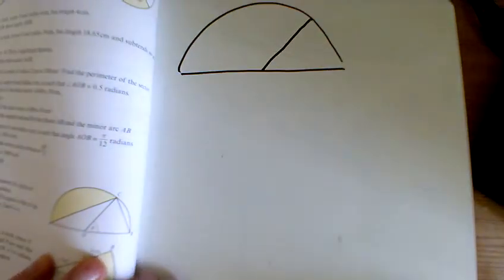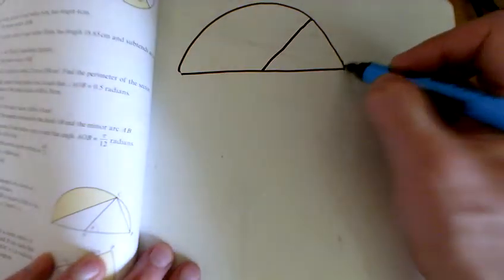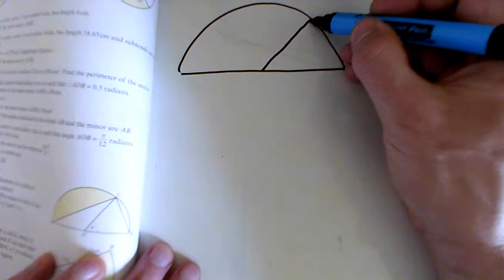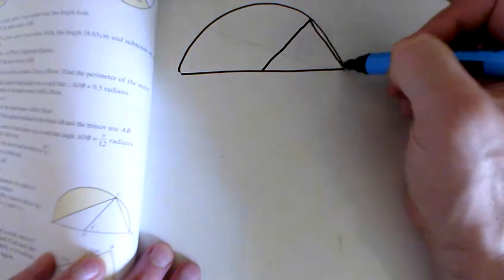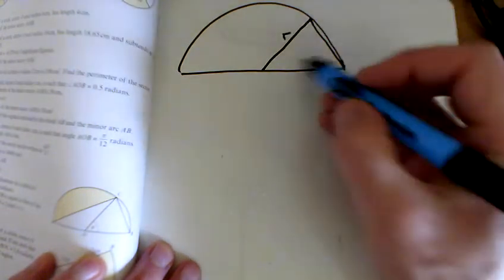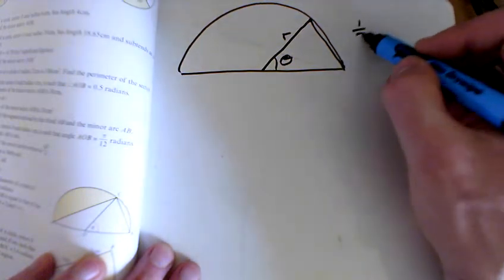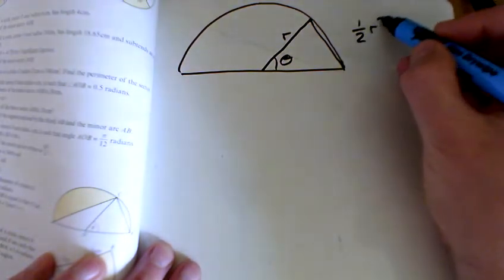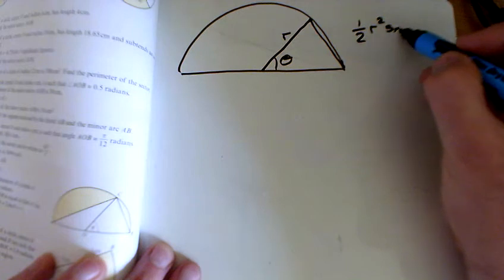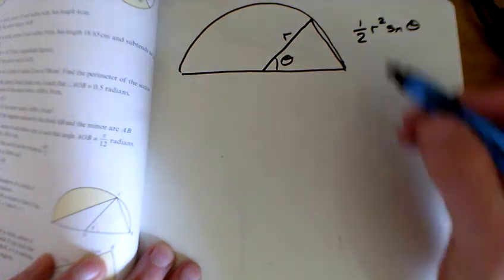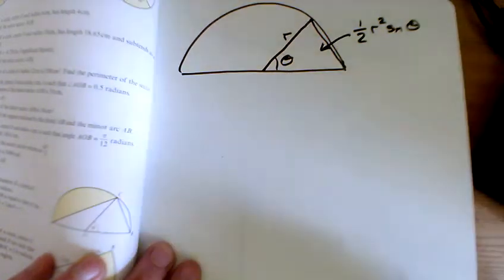Question 9, there's quite a lot to do in this one. We'll take it bit by bit. The first thing it tells us to do is find out the area of this little triangle here. And we know that this angle here is theta. And so the area of this triangle is a half times one side times the other times the sine of the angle between them. So that's the area of that bit there.